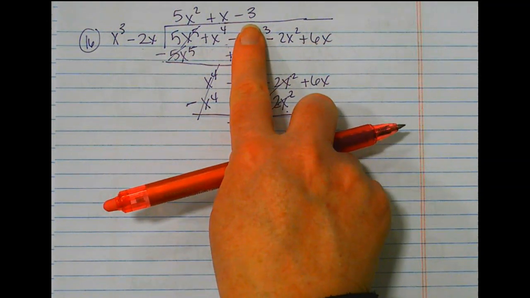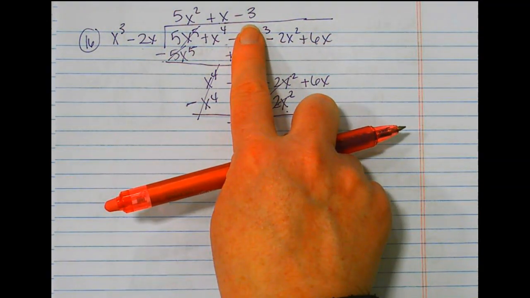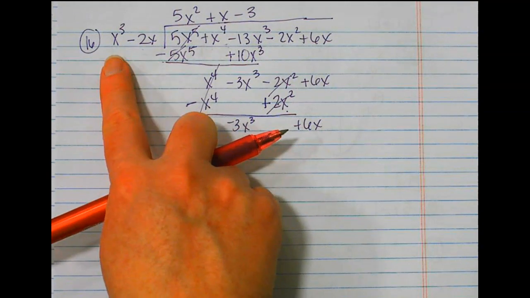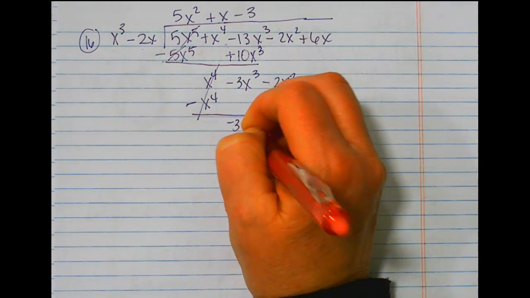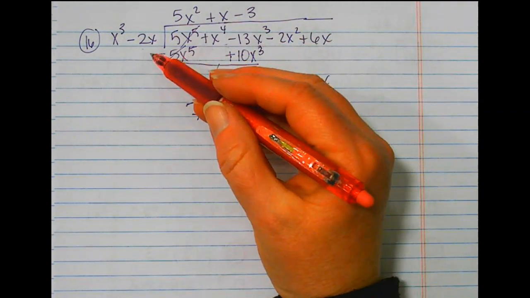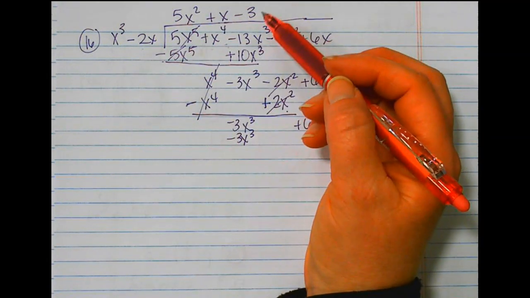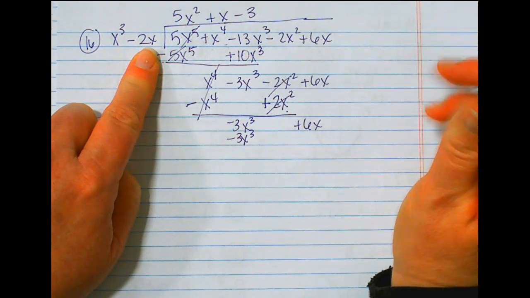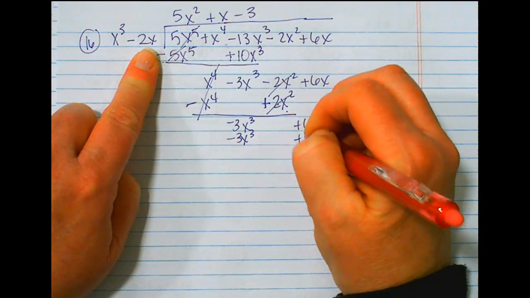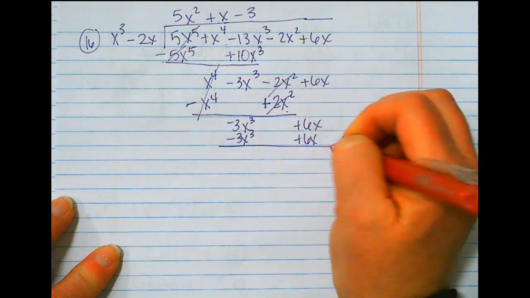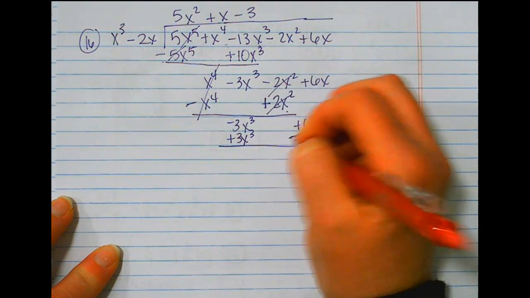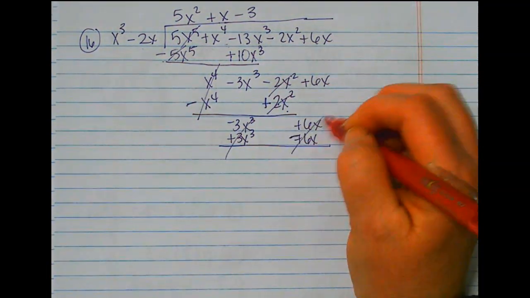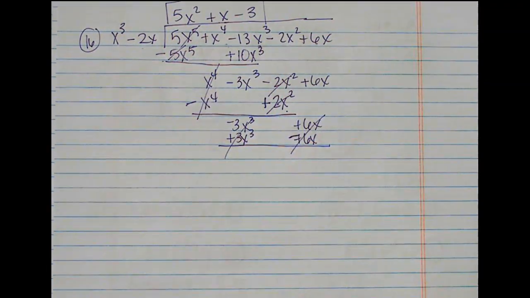So when you get to the constant up here, that's your last time that you're dividing. So negative 3 times the first one is negative 3x cubed. Negative 3 times negative 2x is positive 6. So together they're positive 6x. Draw my line, change the signs. This cancels and this cancels. So I have 0 remainder. There, 16.